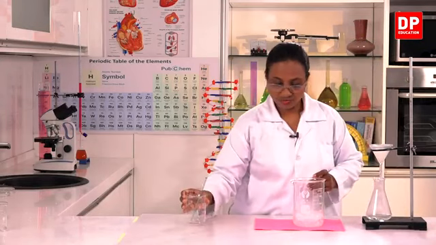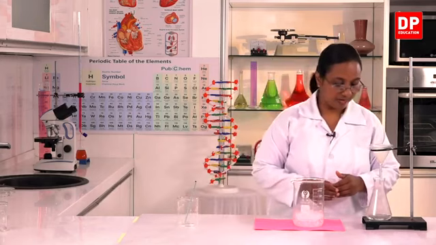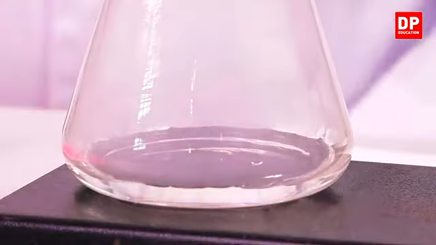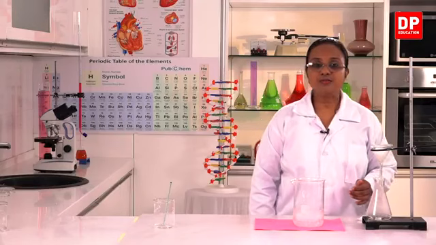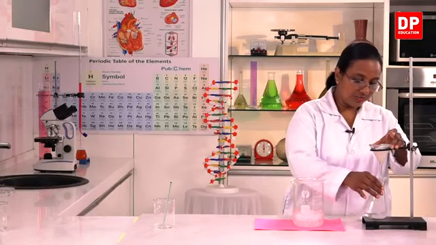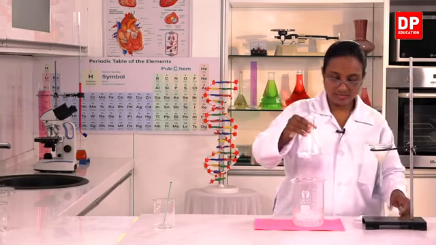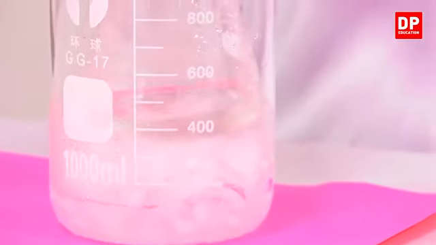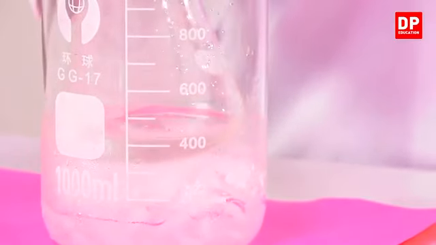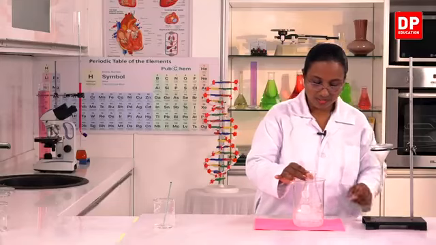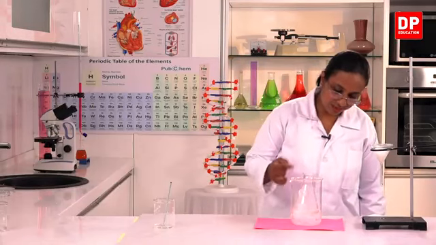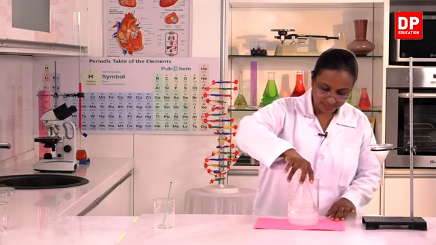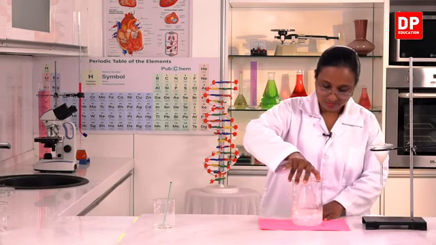So now I have transferred most of the solution into the funnel. We'll have to wait till it filters. Now the solution has been filtered so that I can remove the conical flask and place it inside the beaker containing ice. I will hold it there so you can observe the formation of the crystals. Now you have to observe clearly inside the flask.